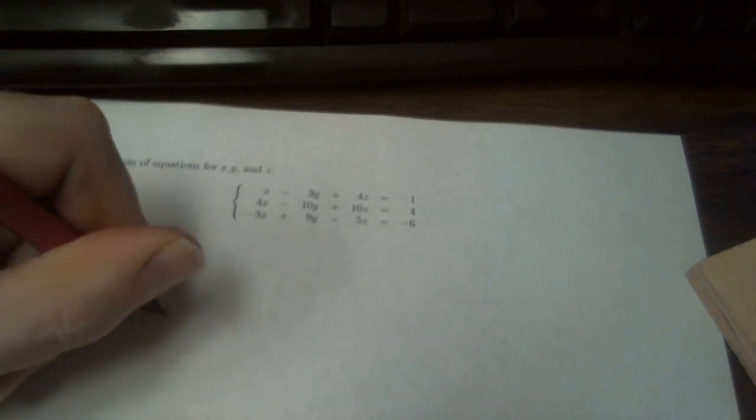So our first step here is I'm just going to convert this into a matrix. So you're just going to focus on the coefficients here. So you have 1, negative 3, 4, and then I like to put a line where the equal sign would be because that lets me know that this part is dealing with my variables and this is dealing with my constants there. So you have 4, negative 10, positive 10, and 4. And we have negative 3, 9, negative 5, and negative 6.